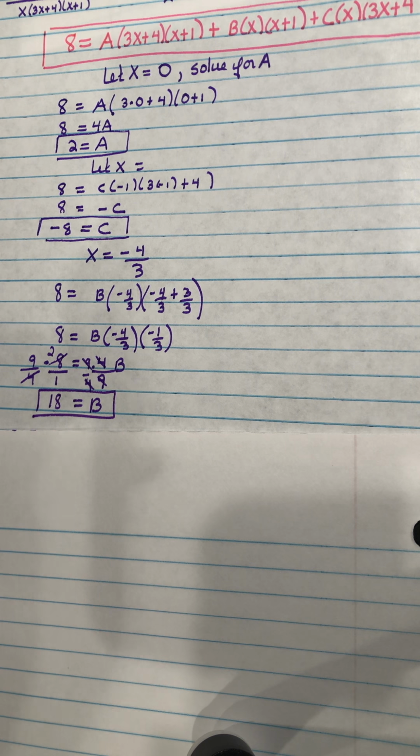So we have solved our mystery. A is equal to 2, C is equal to negative 8, and B is equal to 18.